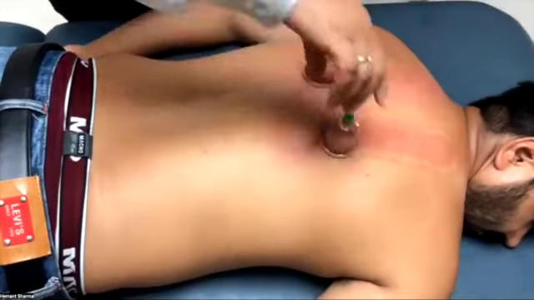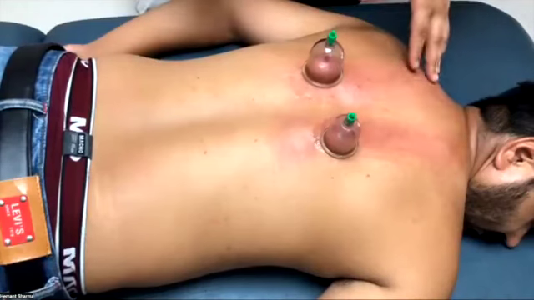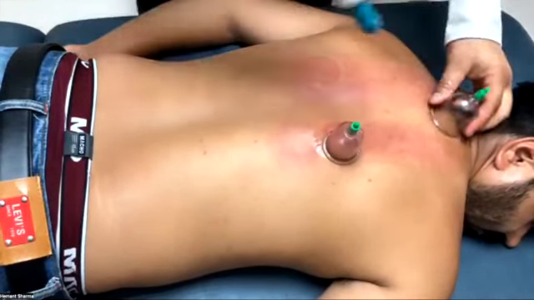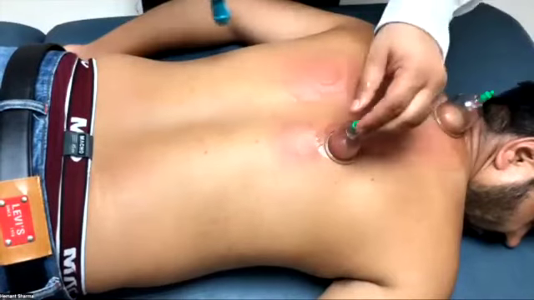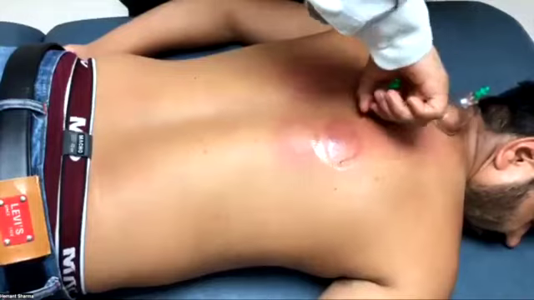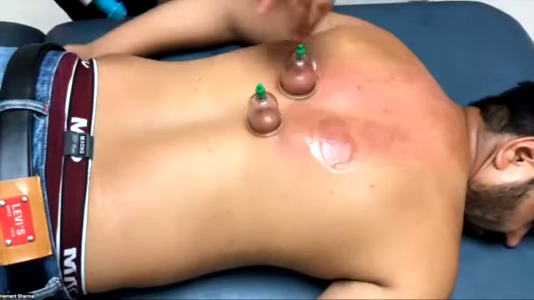Excellent for pain. If someone is having pain in this part, this method is excellent, and even for asthma. We can even do it in the central part, because the central part is still left. This is a wonderful cupping massage.